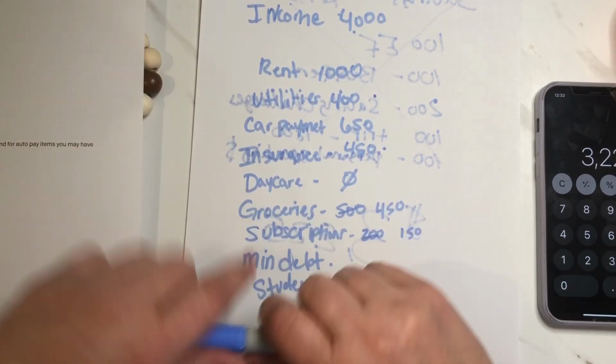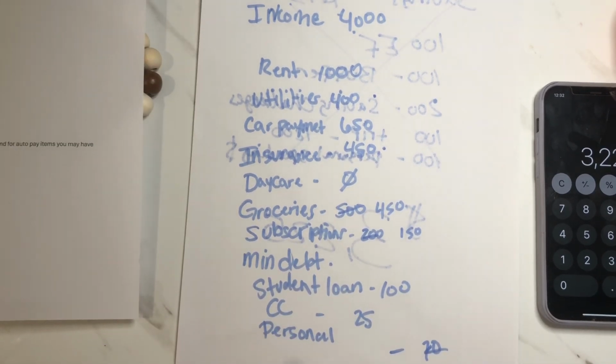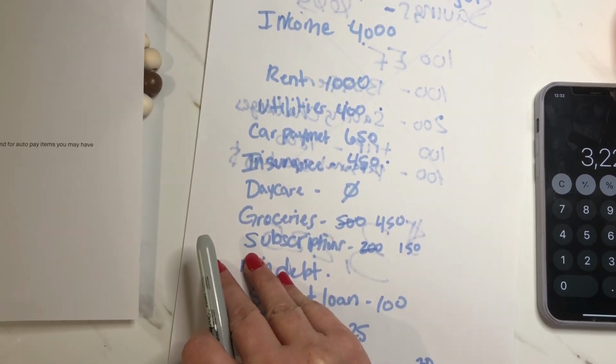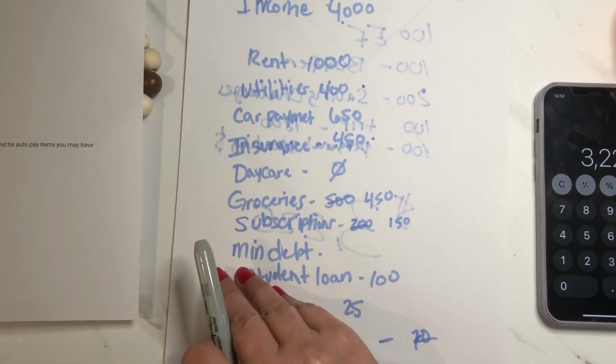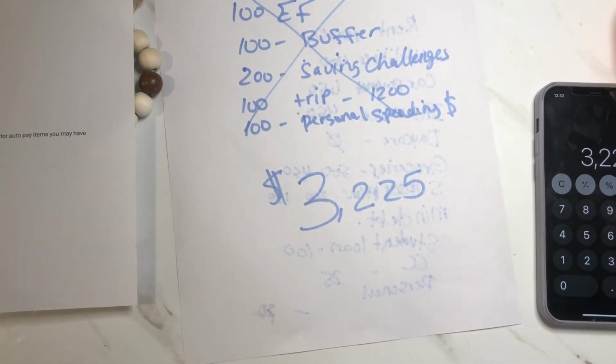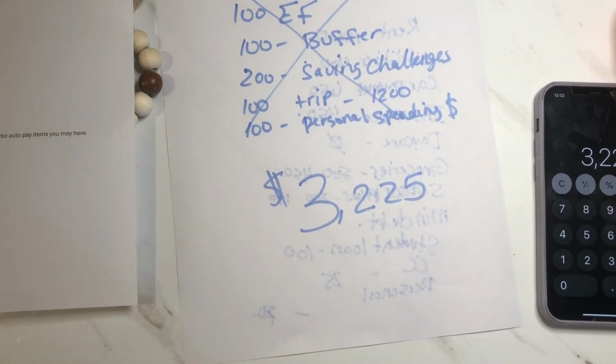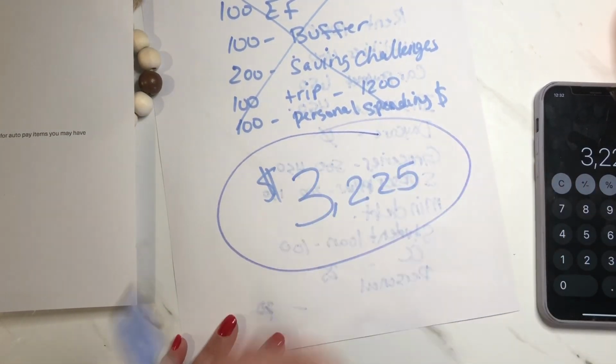So you have this in the back of your mind every time that you're going to work, every time that you're going to go spend that dollar. You need to think, did I make enough money to go shop at Ross today? Because I have to have $3,225 to be able to provide everything that my family needs for the month. Okay? So this is what I want you to know.